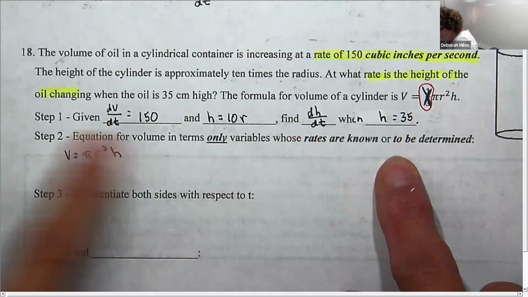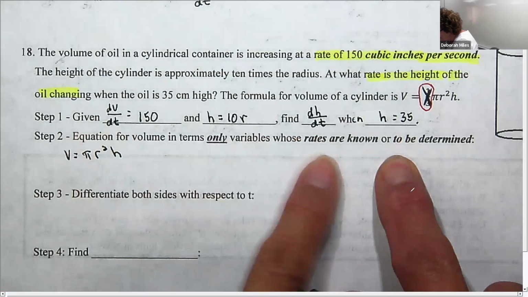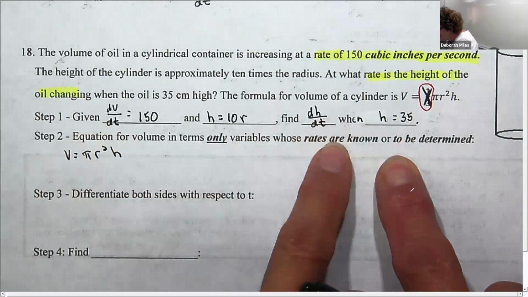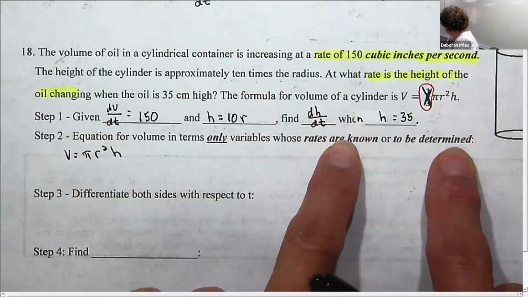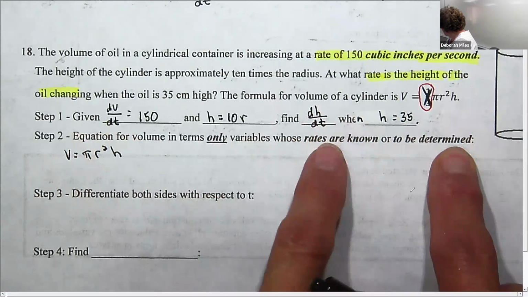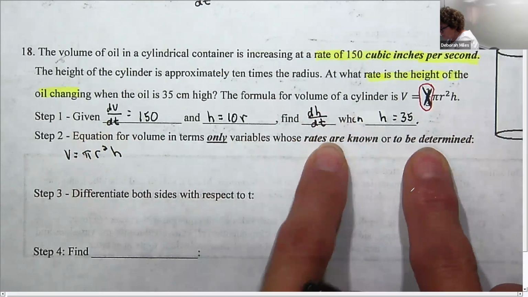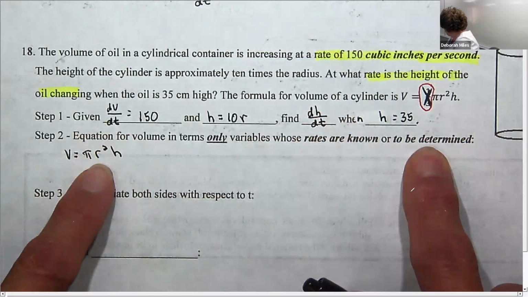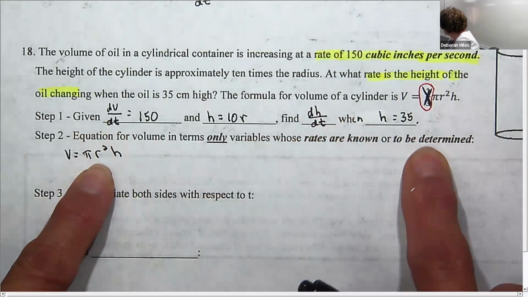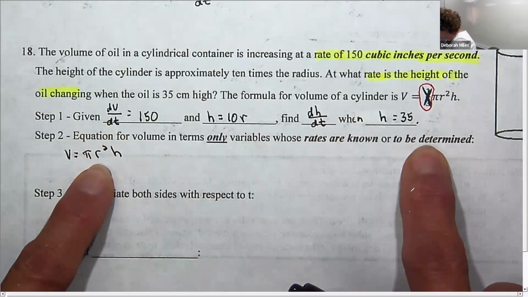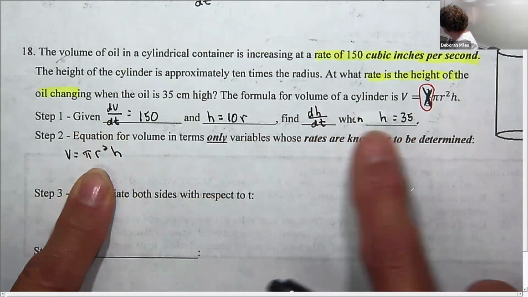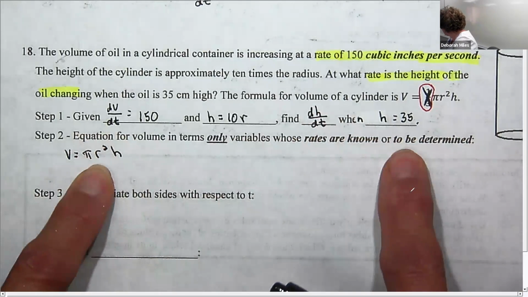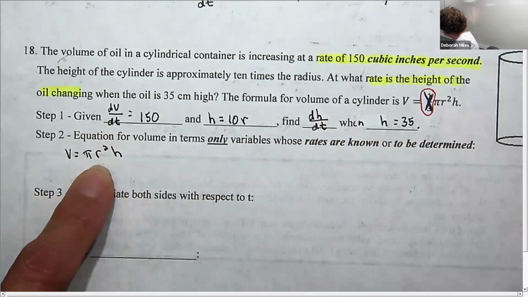This equation has to be written in terms of only volume and height because that's what I know and what I'm looking for. In other words, I can't have R's in my equation. I have to have only V's and H's because those are the rates that are known and the rates that are to be determined. What can I put in place of that R?